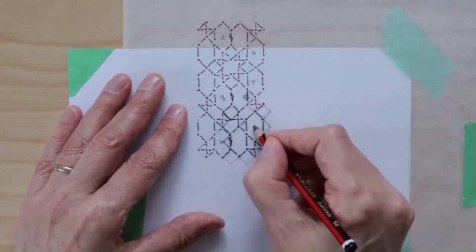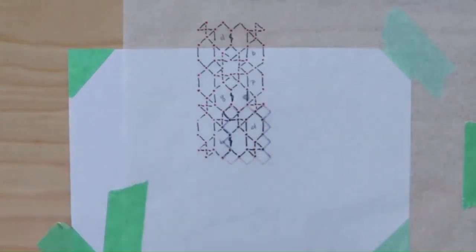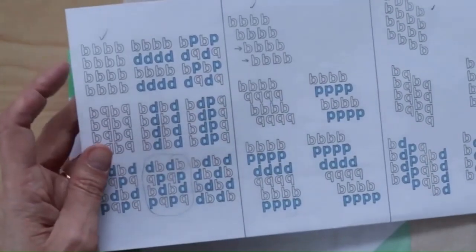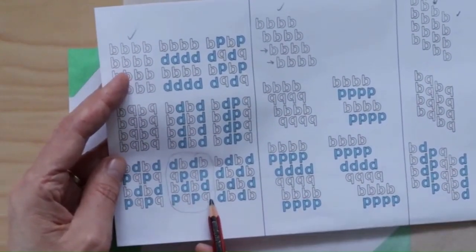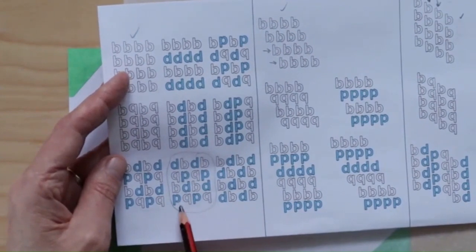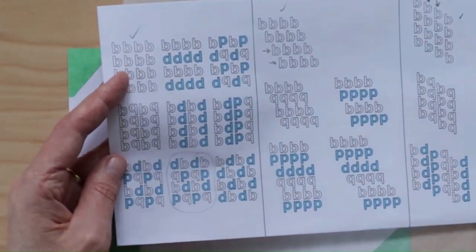And mark it with a D. Okay, that brings us to the last line of this pattern, which starts with the letter P. So find the letter P.